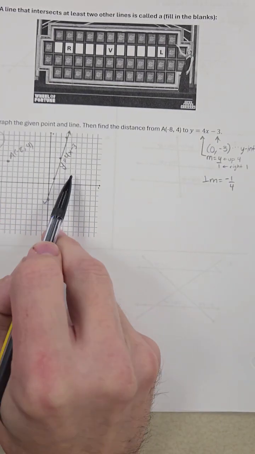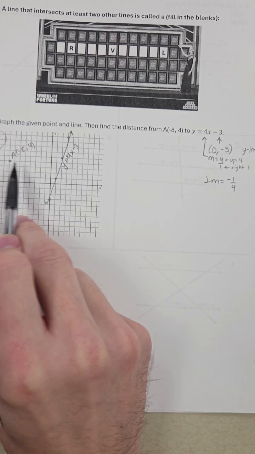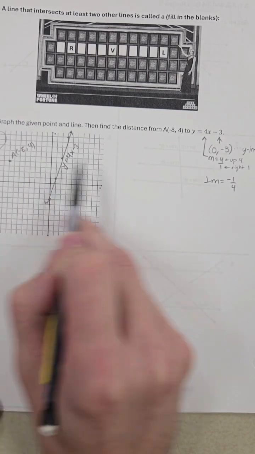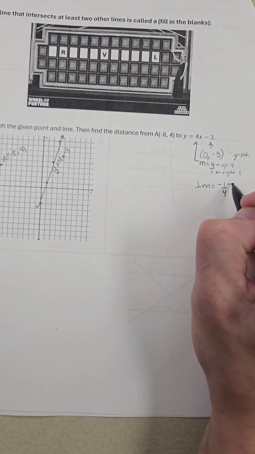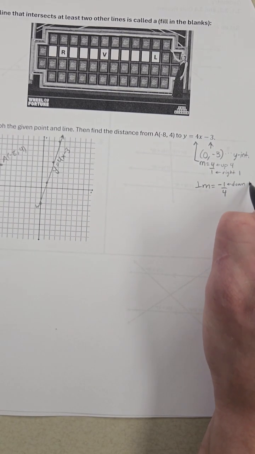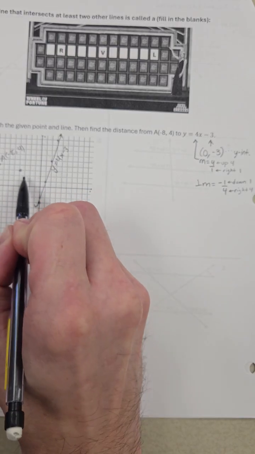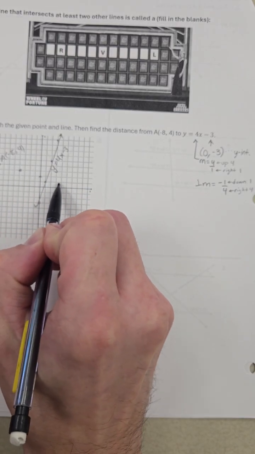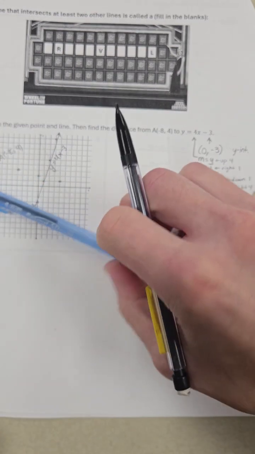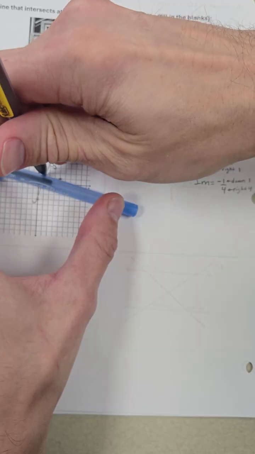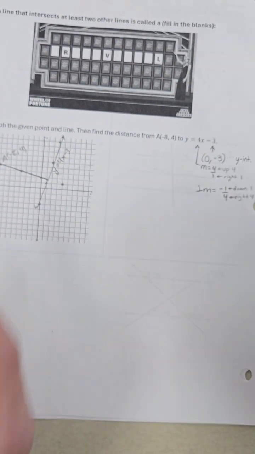I know that this point will be on that line, so I'm going to start at this point and use the slope to get more points on the line. So I start here, I go down 1, right 4 from this slope. Again, I have to go down 1 since we have a negative rise, and right 4 since we have a positive run. So down 1, right 4, down 1, right 4, down 1, right 4. If I carefully draw this line, actually I'm going to draw it as a segment.